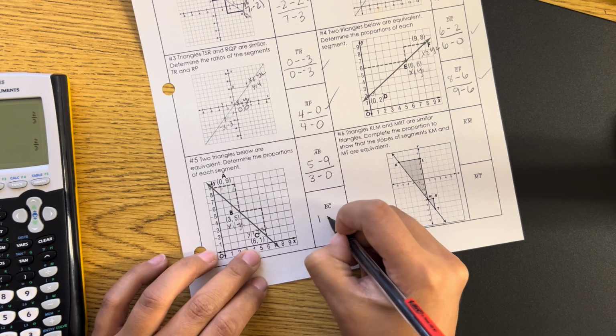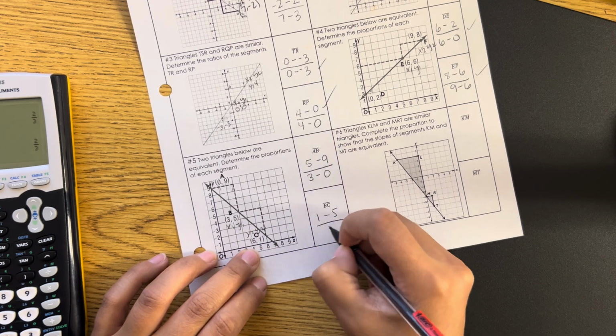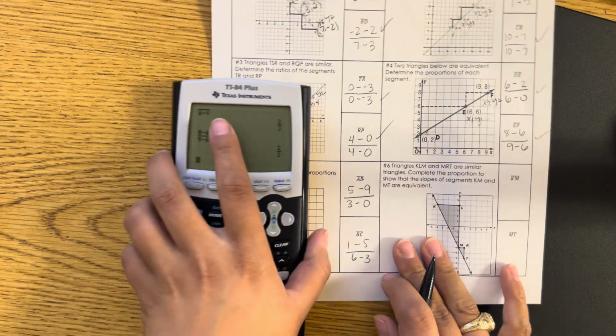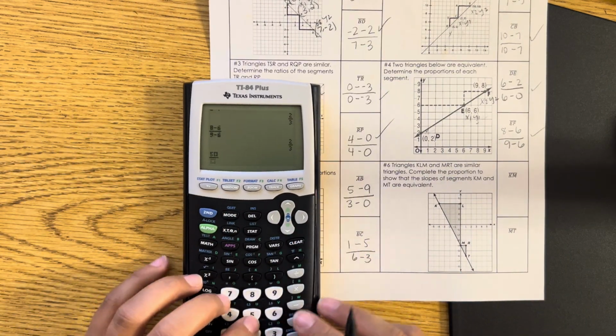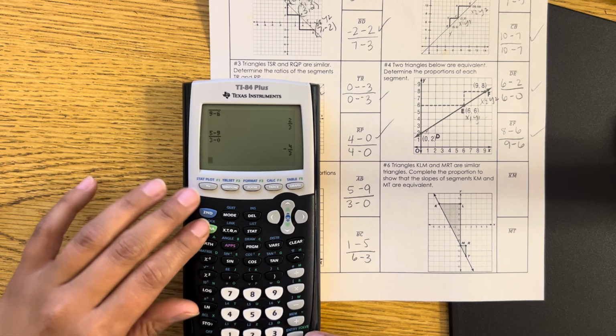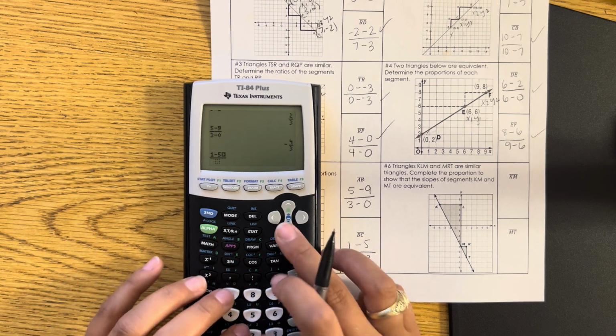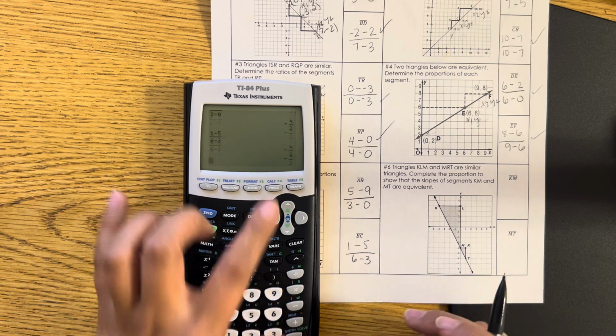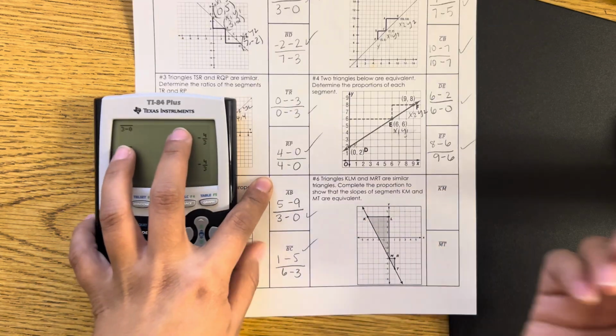Y2 is 1 minus 5, x2 is 6 minus 3. And again, when I type that in, 5 minus 9 over 3 minus 0, I get negative 4/3. And for the second one, 1 minus 5 over 6 minus 3. And I get negative 4/3, so they both check off.